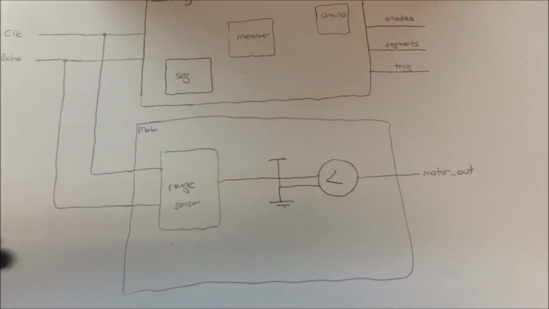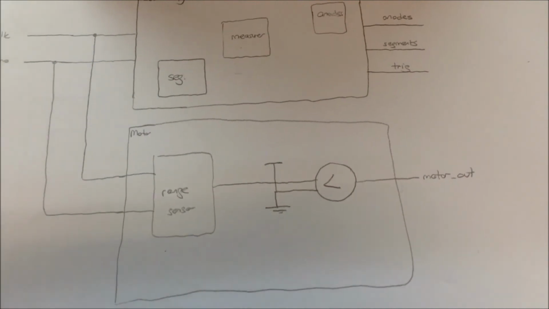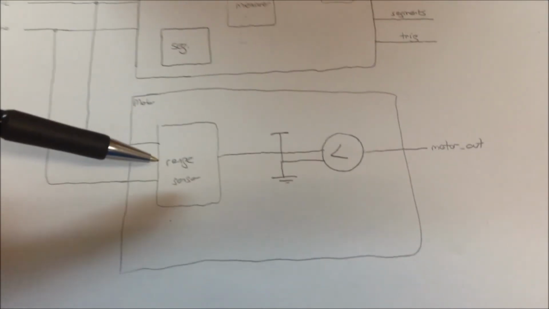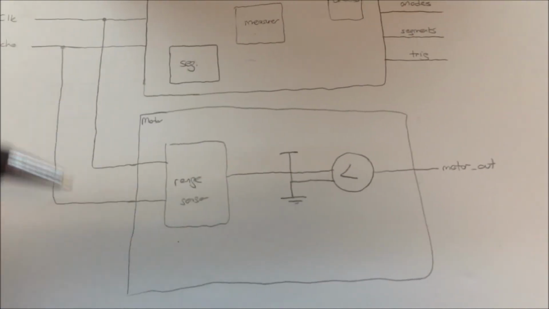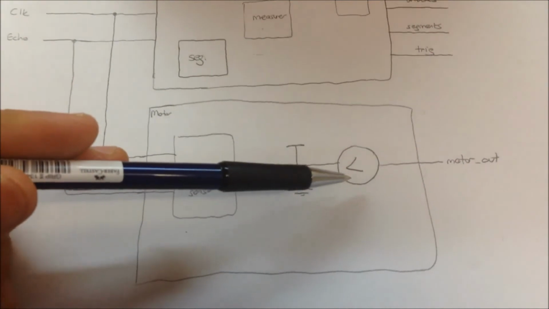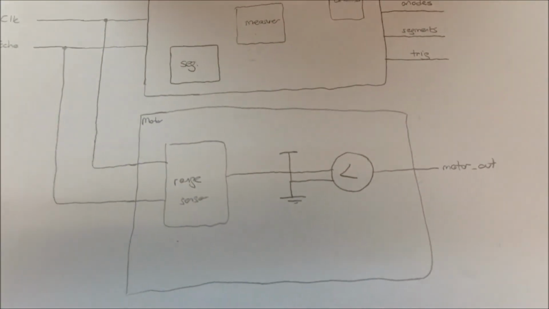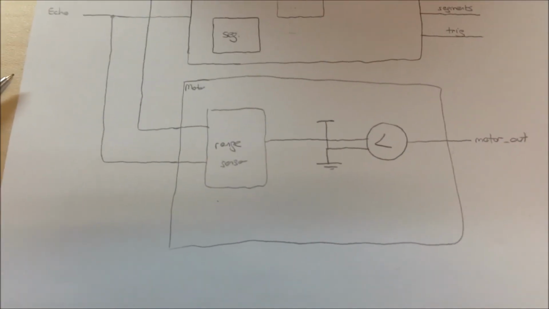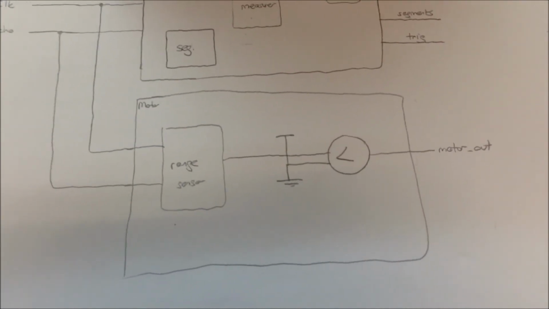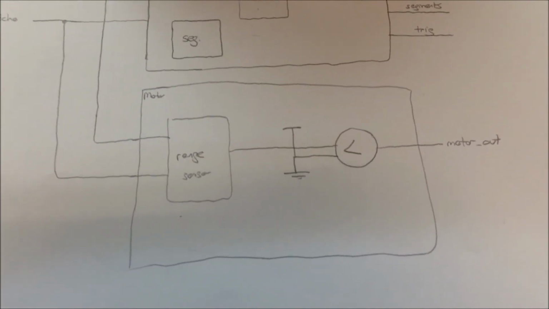At the second part, we have a motor module. In this module we have a range sensor that measures the echo time between the object and the sensor, and with this echo time it looks for only one distance that is given by the programmer.